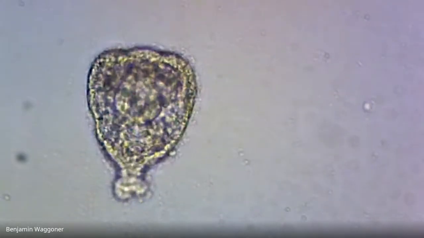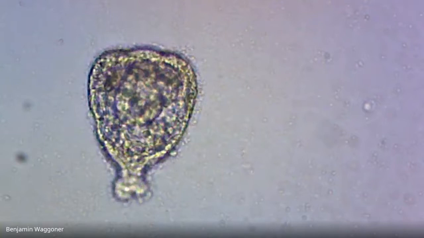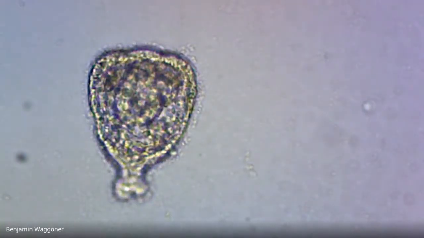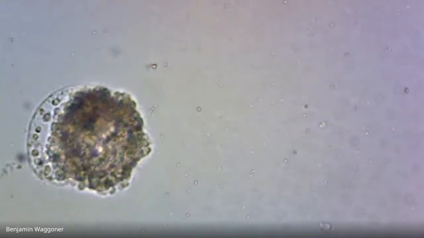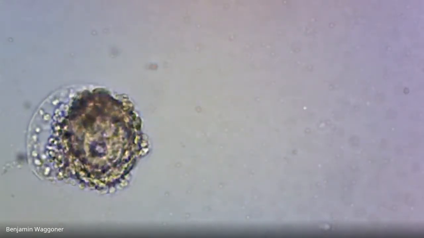Okay, and there's a couple here that just look like a mess. That's a prism that something has gone kind of wrong with. That looks like a rather screwed up gastrula, is my guess.